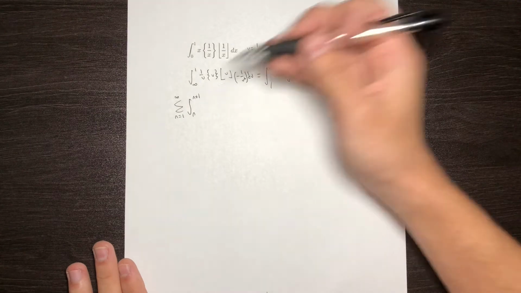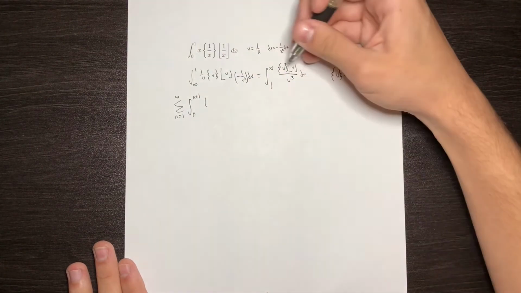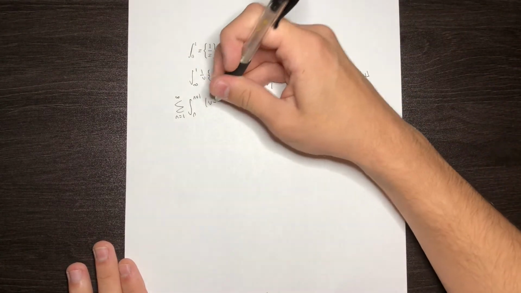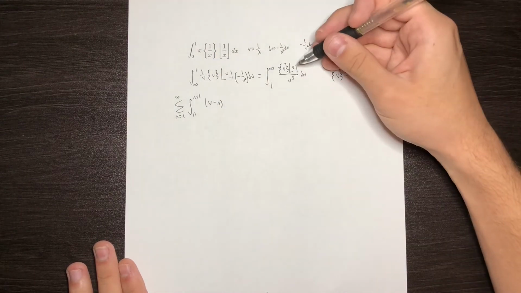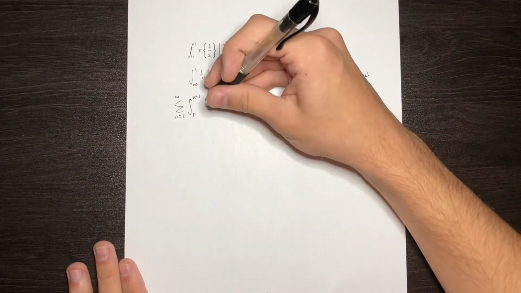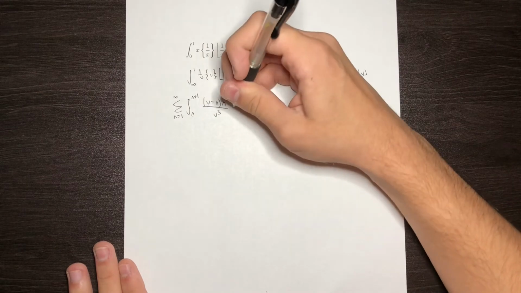So, on the interval from n to n plus 1, we know that this first part, the fractional part of u, is just going to be u minus n. And then the floor of u is just n. And then all over the denominator of u cubed du.